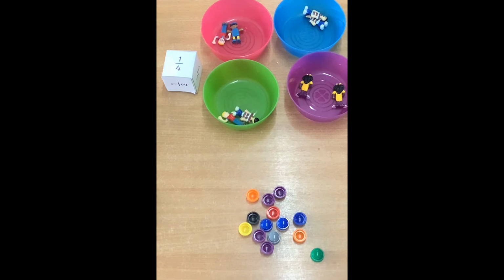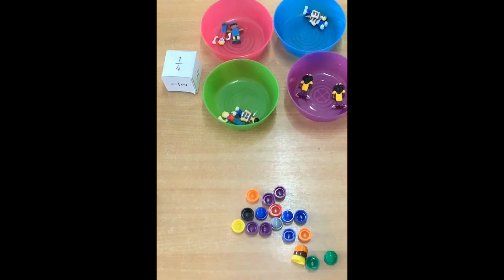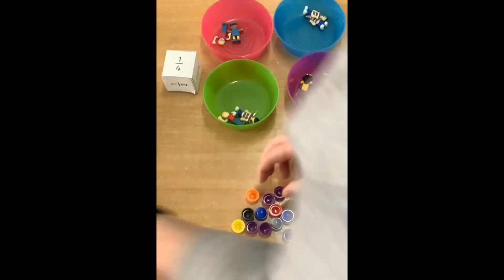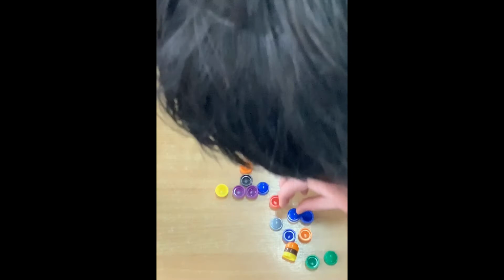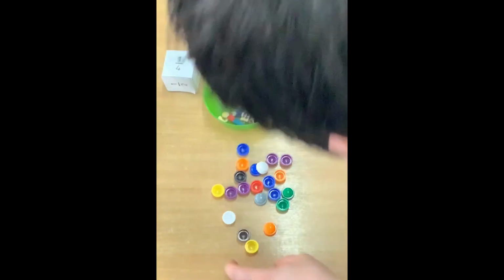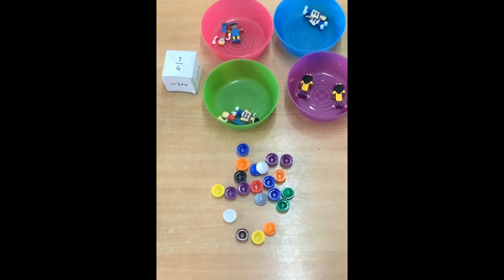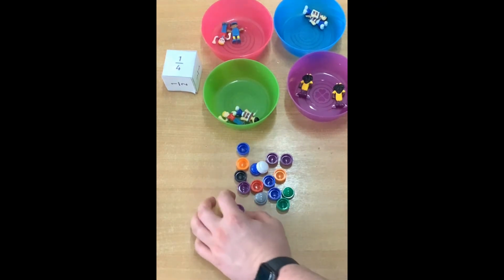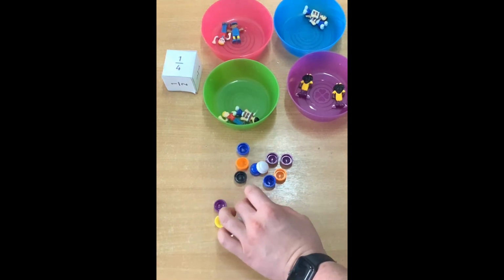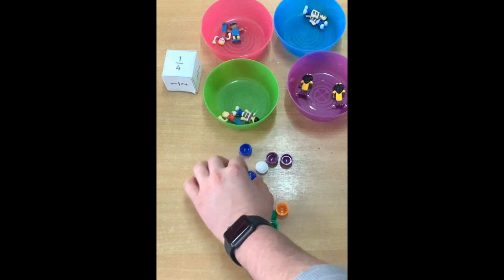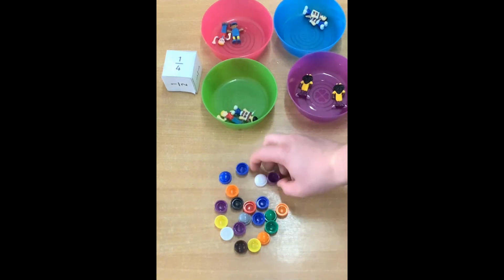One more handful. Right. Let's count how many counters we have. So we have 2, 4, 6, 8, 10, 12, 14, 16, 17, 18, 19, 20. Let's double check again that we've got 20. 2, 4, 6, 8, 10, 12, 14, 16, 18, 20.